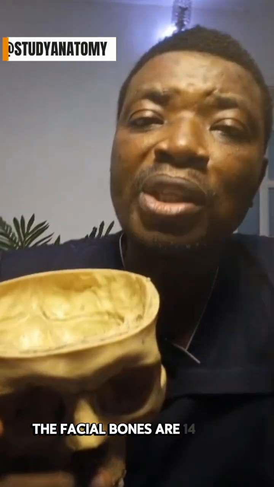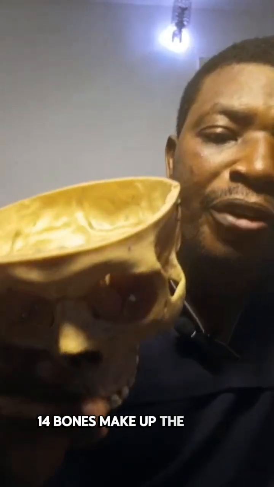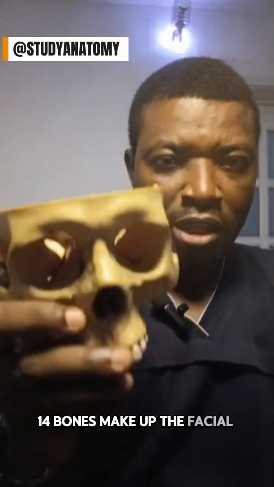So now let's see the facial bones. The facial bones are 14 bones. 14 bones make up the facial skeleton. Now let's see these 14 bones. First of all, let's see the bones.